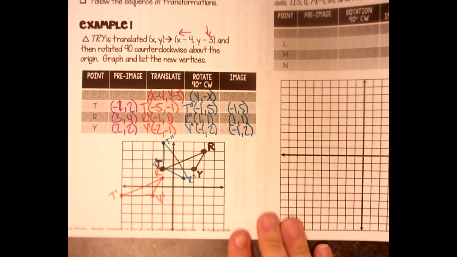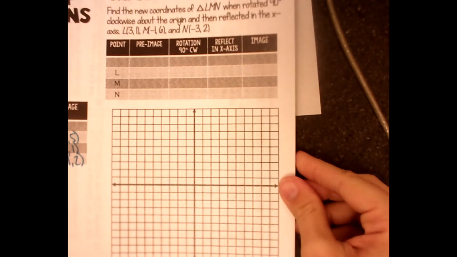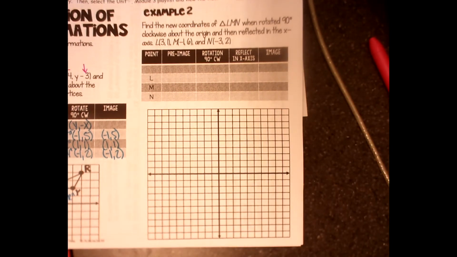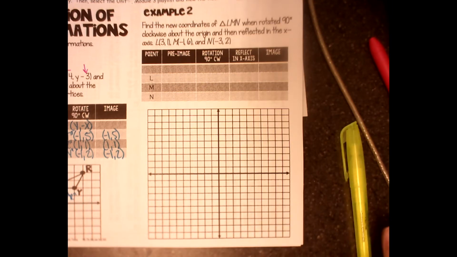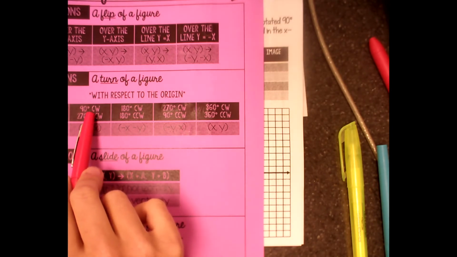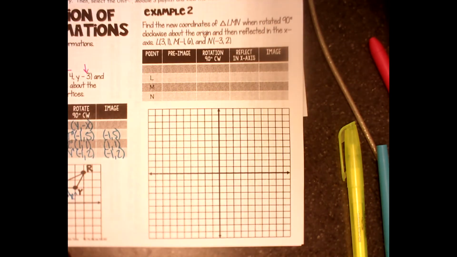That's your first example. Let's look at our second one. So example 2, you're going to find the new coordinates of triangle LMN when rotated 90 degrees clockwise about the origin. So going back to my graphic organizer again, rotated 90 degrees clockwise, so it's y, negative x. That's going to be your first rule.